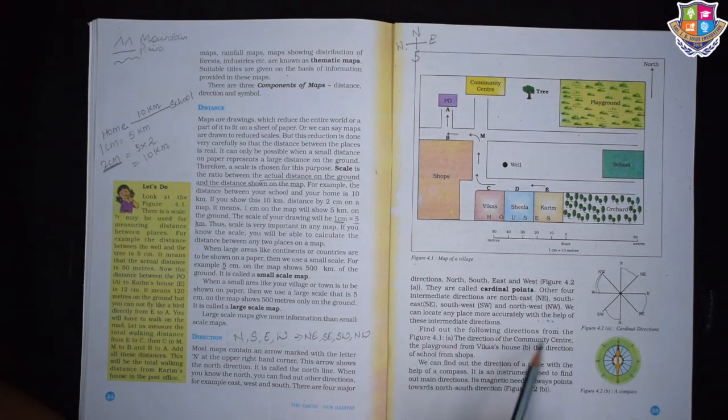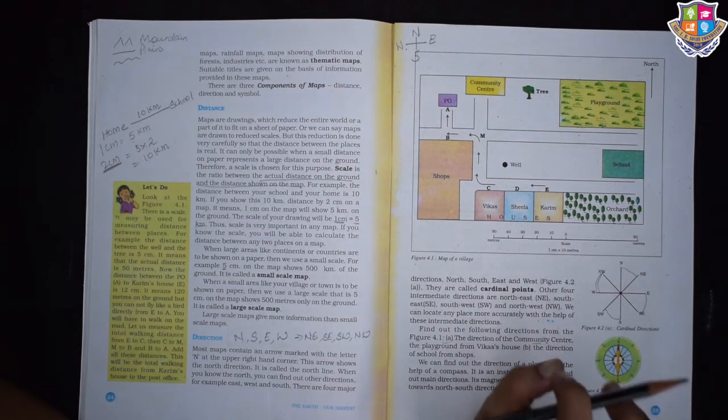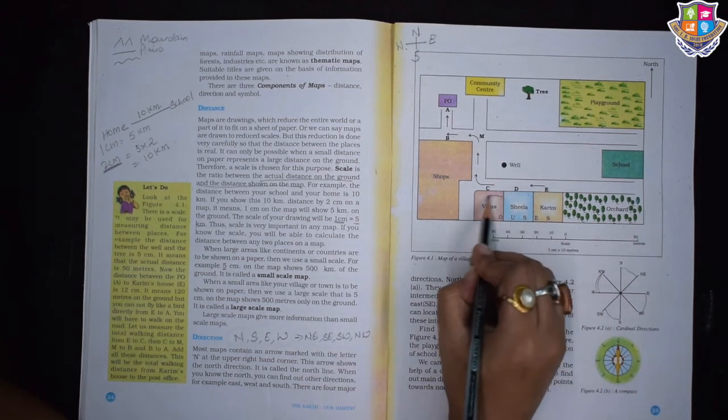Find out the following directions from figure 4.1. The direction of the community center and the playground from Vikas house. Number A, the direction of the community center and the playground from Vikas house. Now where is the community center? First you have to find out where Vikas house is. Vikas house is here.